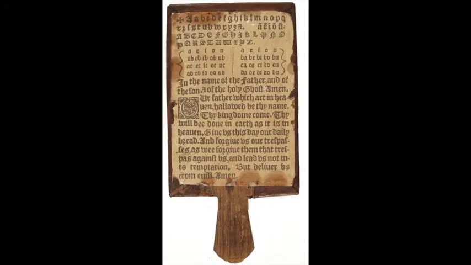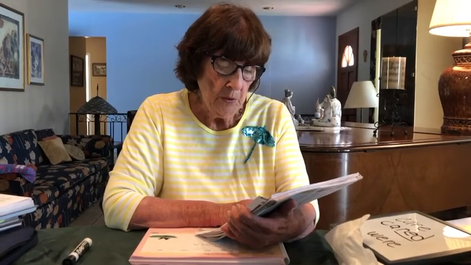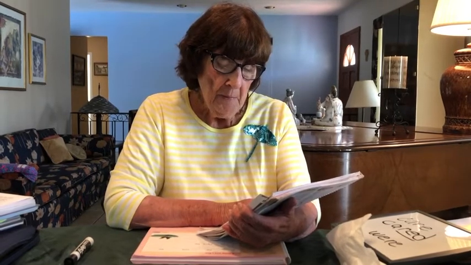A horn book was made by tacking a thin layer of a cow's horn over a piece of paper onto a wooden paddle. Sometimes the hornbook was placed on a string and worn around the child's neck. By having a hornbook with them, the children could learn the letters of the alphabet and the Lord's Prayer as they did their chores or jobs around the house.